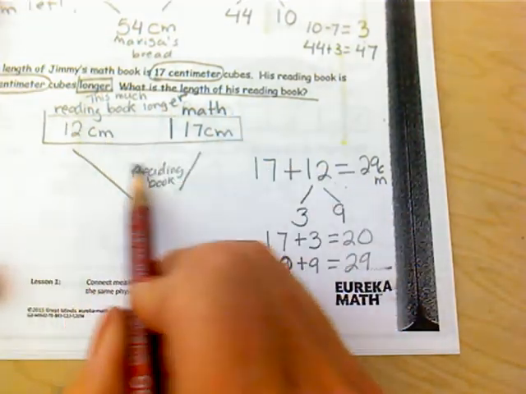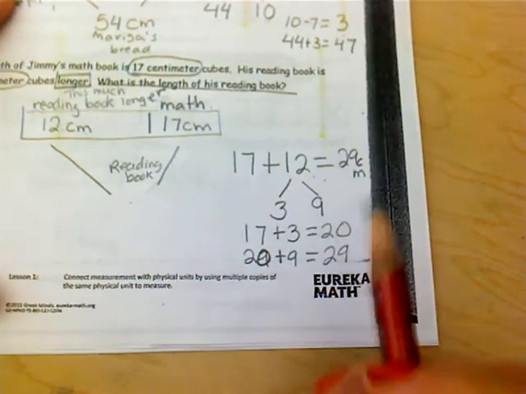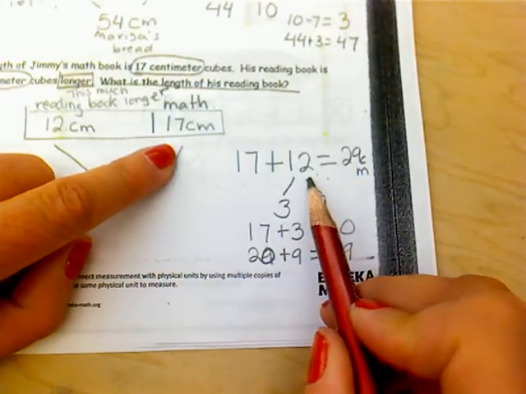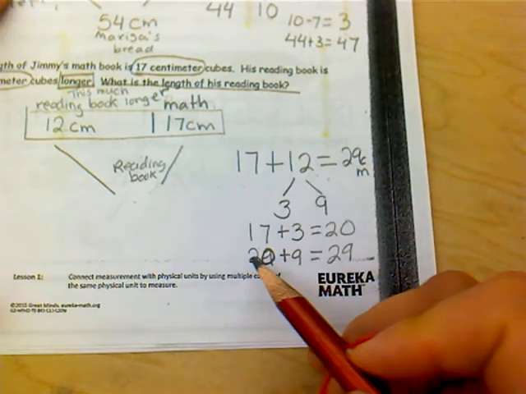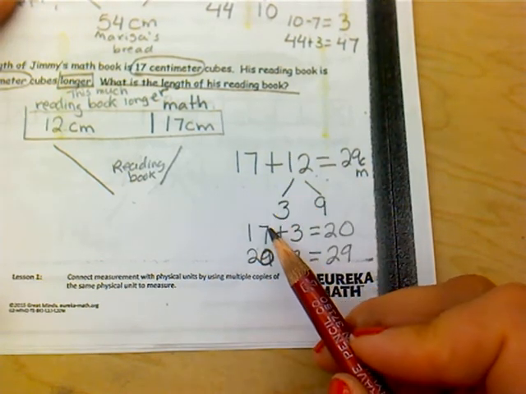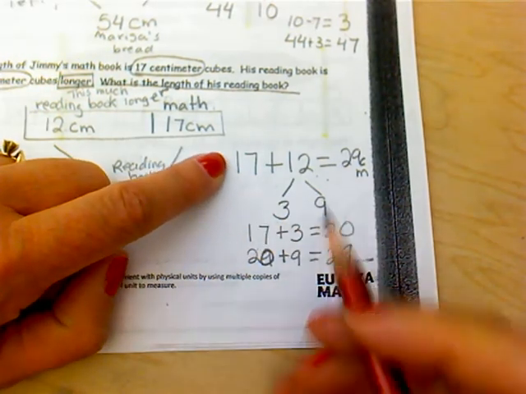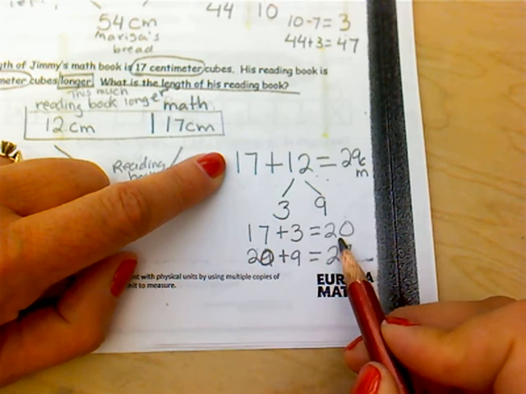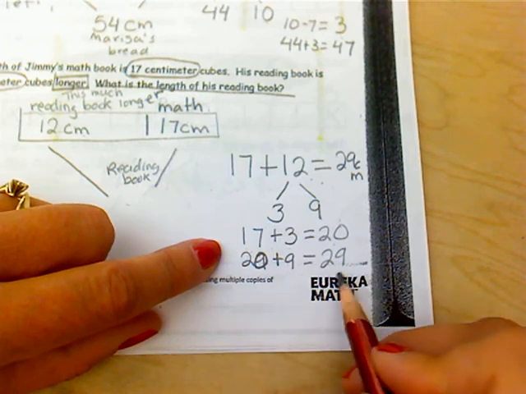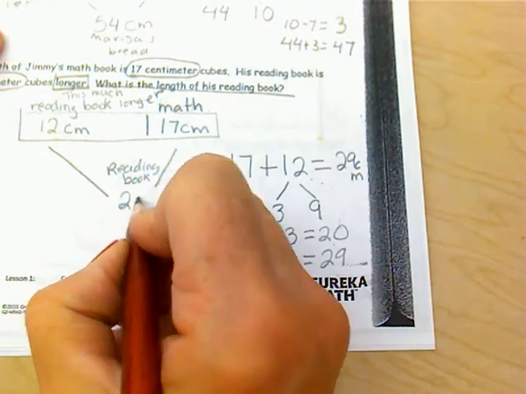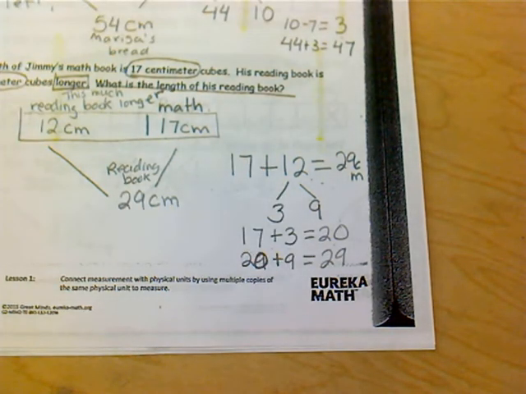I have my number bond here. If I combine these two numbers, I will find out the length of that reading book. So 17 plus 12 would equal 29 centimeters. How did I solve that problem? I broke 12 apart into 9 and 3 because it's going to take me 3 more to get to 17. 17 plus 3 is 20, plus the 9 that I haven't used yet. 20 plus 9 gives me 29, so my reading book is 29 centimeters. That's a pretty good size reading book to be 29 centimeters.